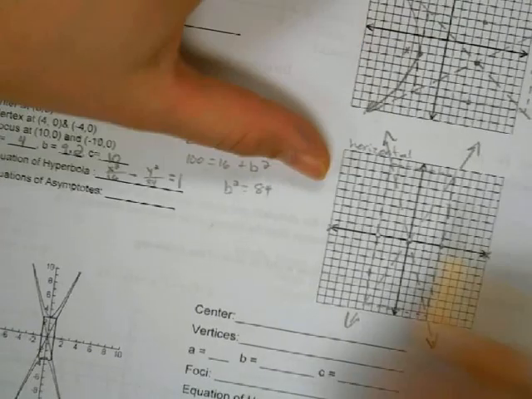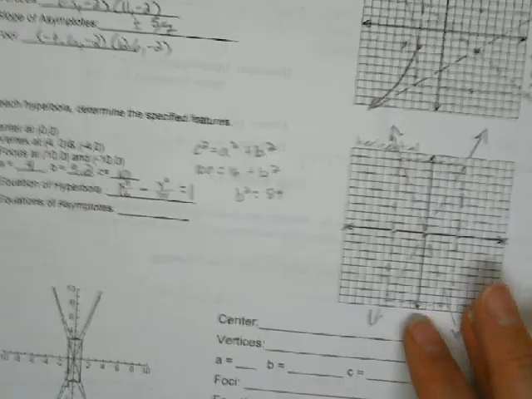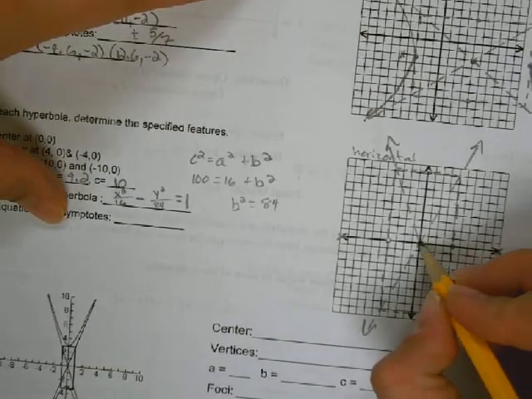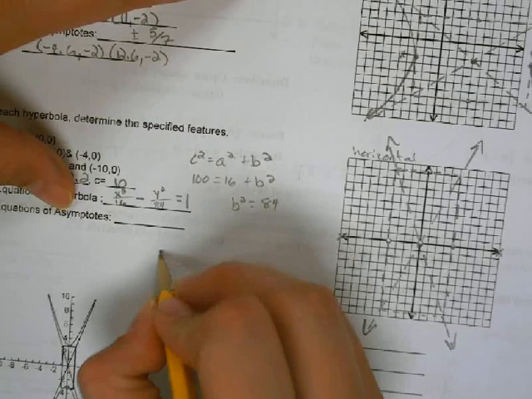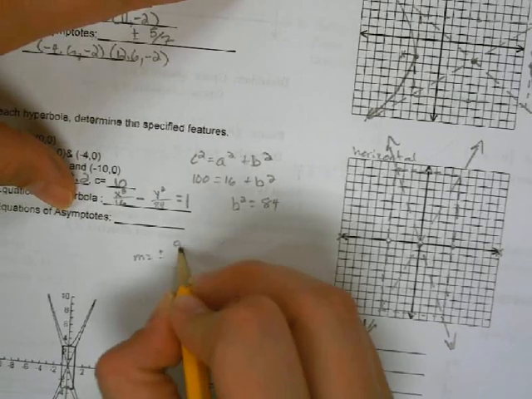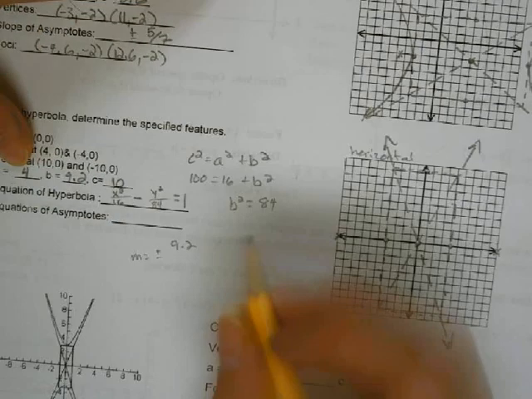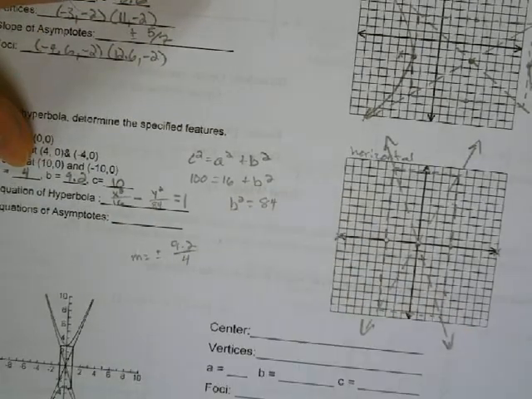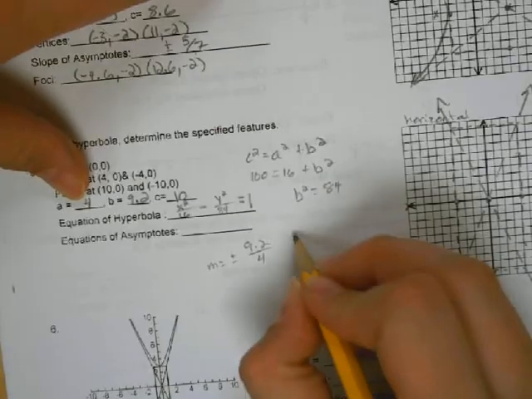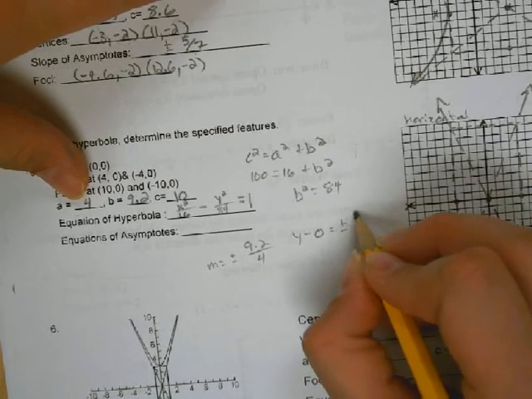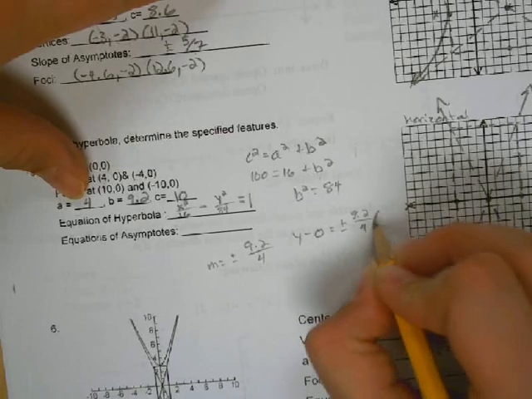Okay, so now I have this. I've got everything I need. I can graph from there. Okay, the equation of the asymptote. So my slope here, I went up. The slope is up 9.2 units, and it went right the 4 units. Okay, and again, I'm going to have y minus 0 is plus or minus 9.2 over 4 times x minus 0.